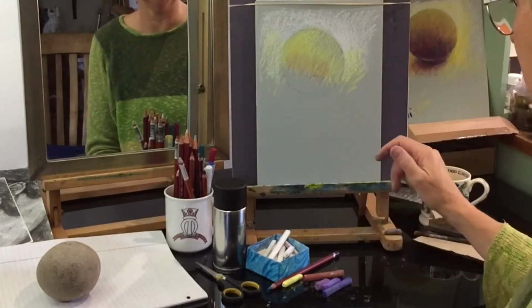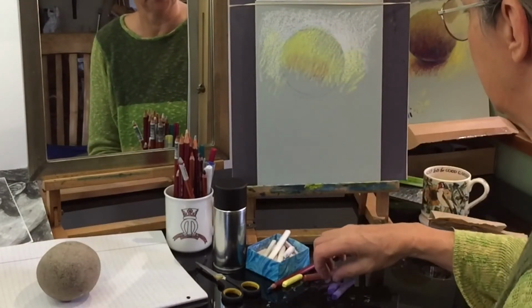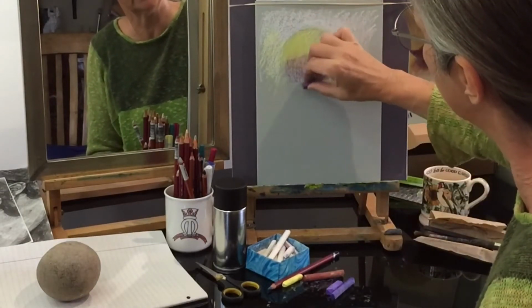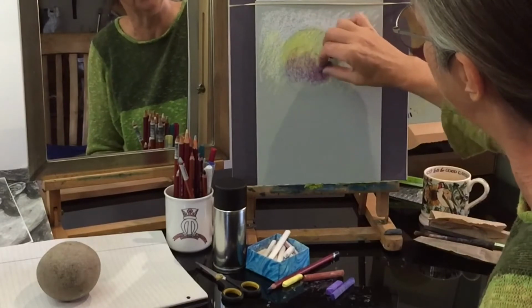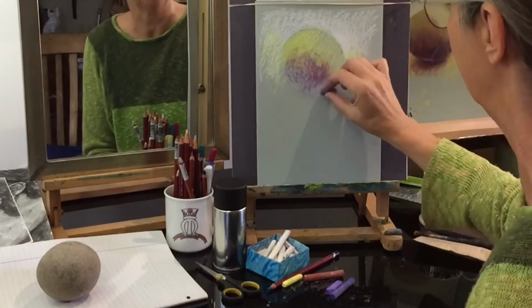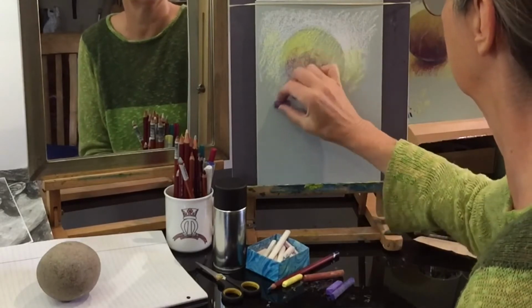A lot of people like to use those, but I quite like to have the marks showing in the drawing, and I think it's important to be careful not to overdo the rubbing and smudging, otherwise you can end up with perhaps rather a smeary looking drawing.